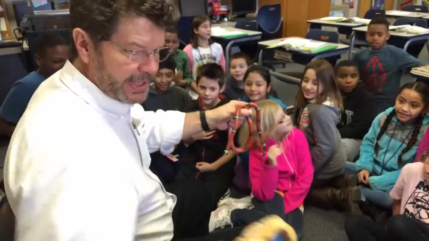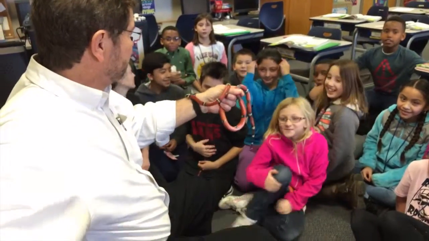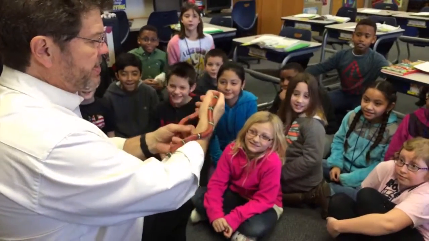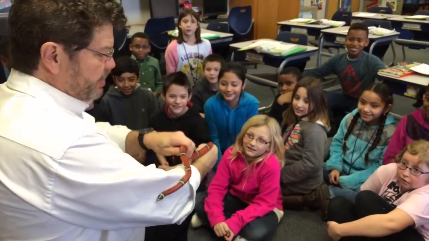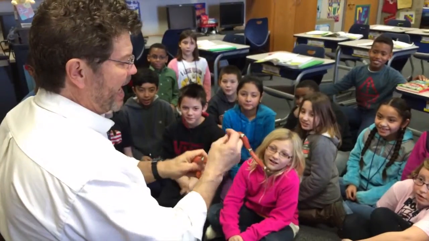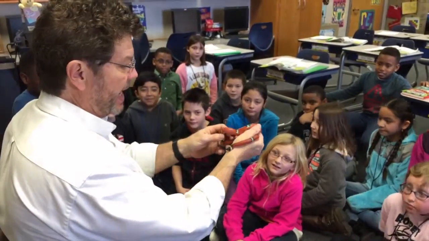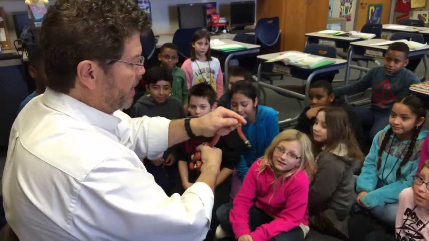I'll give you a chance to get used to it, and it should calm down. This is a milk snake. Now, a milk snake has so many adaptations. A regular snake has so many adaptations. The first adaptation you see it has is a tongue that's flicking out.